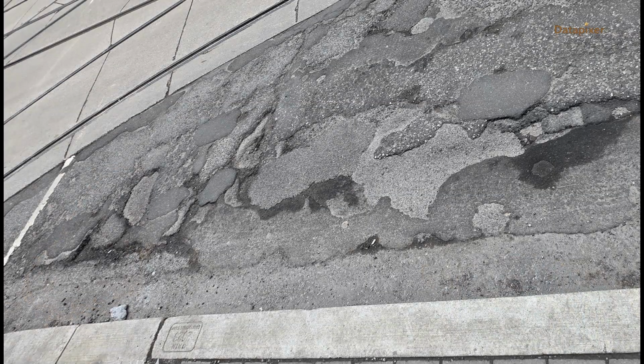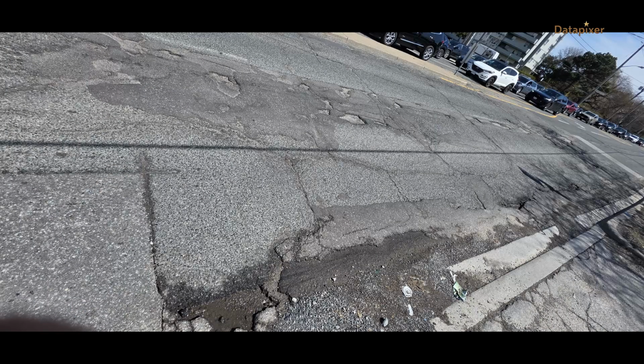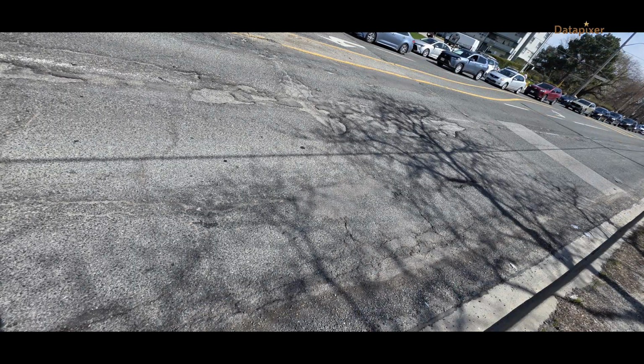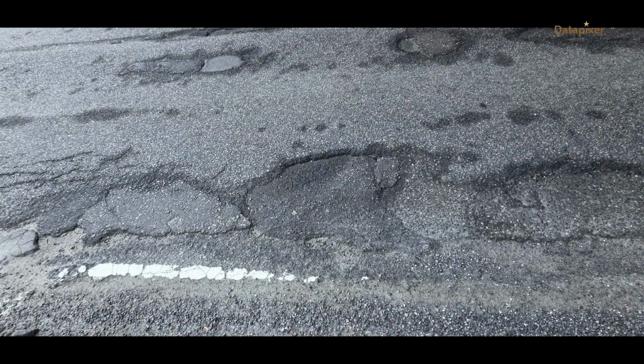Today we are tackling a real-world municipal challenge right here in Toronto: how to automate road distress and pothole detection using computer vision. If you ever wonder how a city can track infrastructure work faster, this project is the answer.